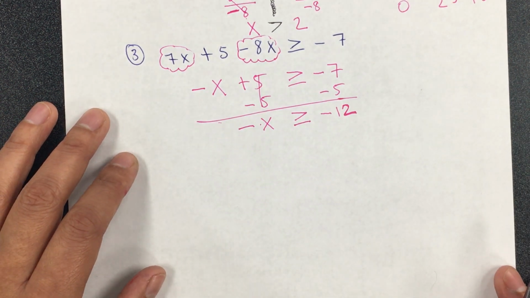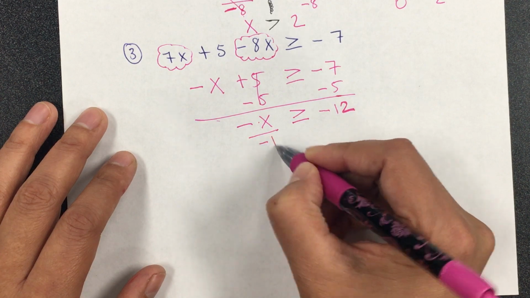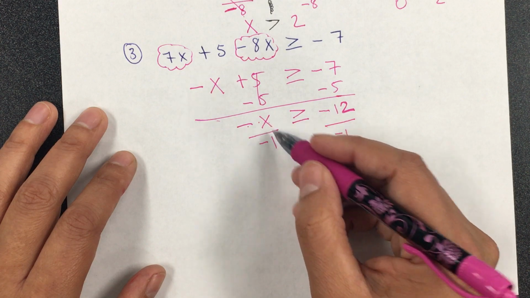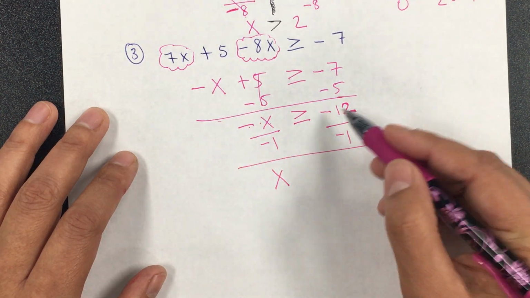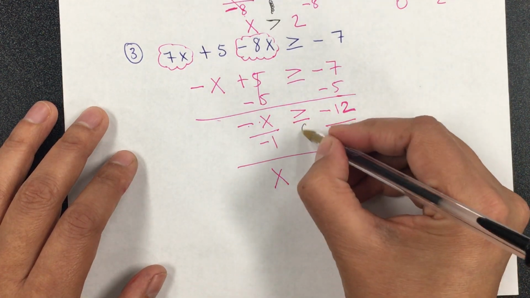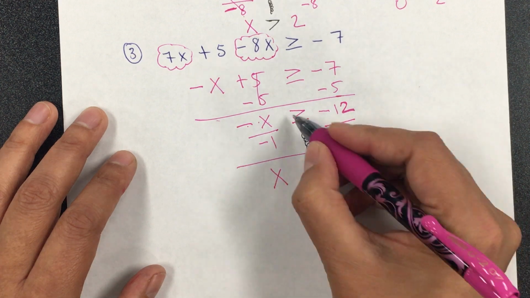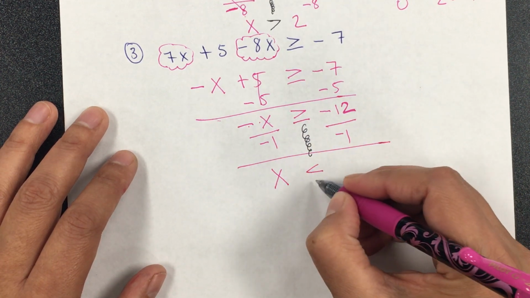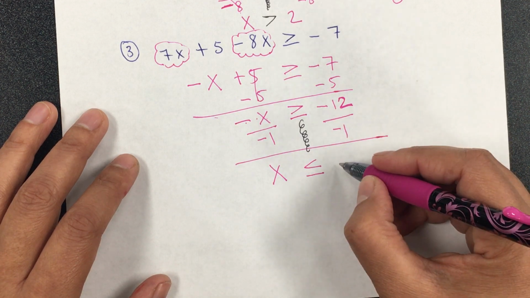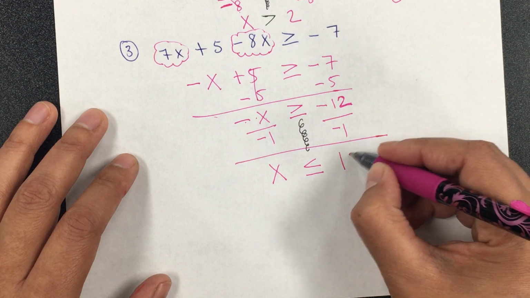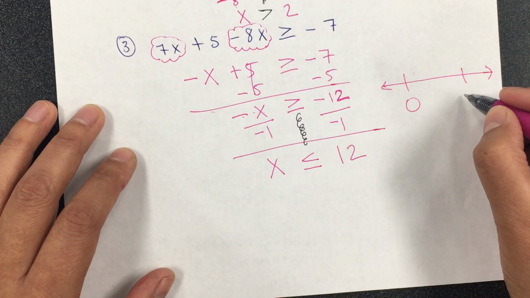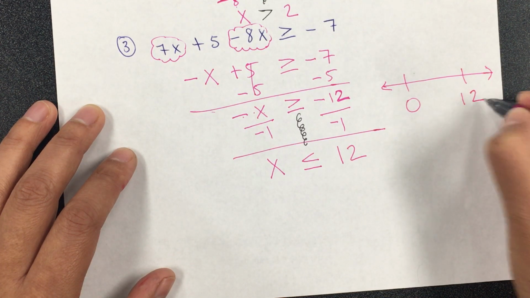Finally, if we have a negative variable, we're going to divide by negative 1, because negative divided by negative gives me positive, and x divided by 1 is x. And the fact that this is a negative is going to switch the symbols. Instead of greater and equal, it's going to be less or equal than. Negative divided by negative, positive. 12 divided by 1, 12. I create my graph, 0, 12.